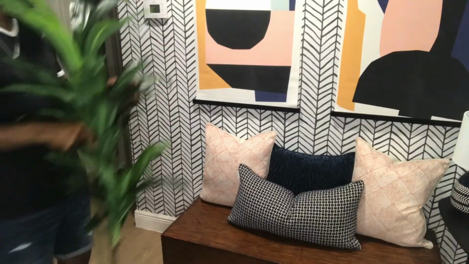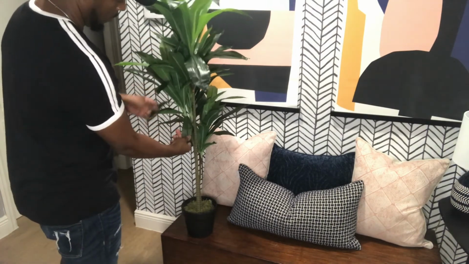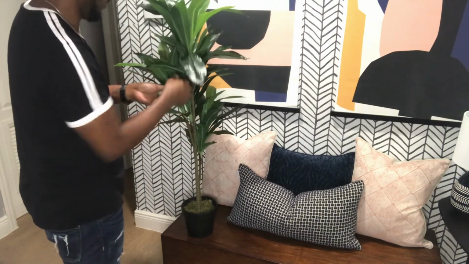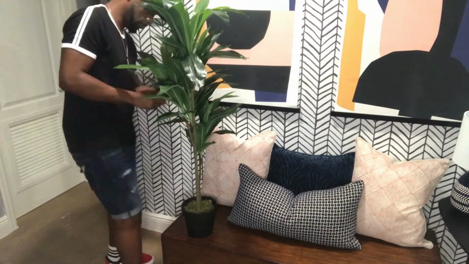Alright, there's just one more thing to do to finish off this accent wall, and that's bringing in a plant. A plant adds that extra life into the space. Just bringing in some of that greenery really helps to bring the space to life.